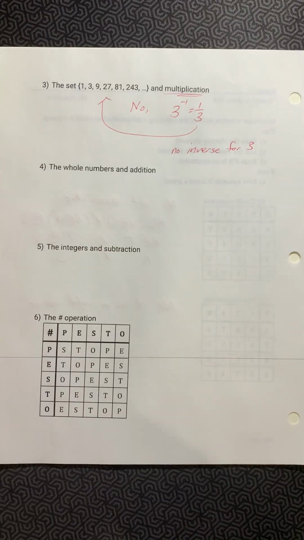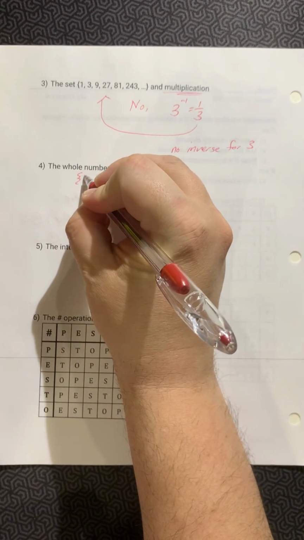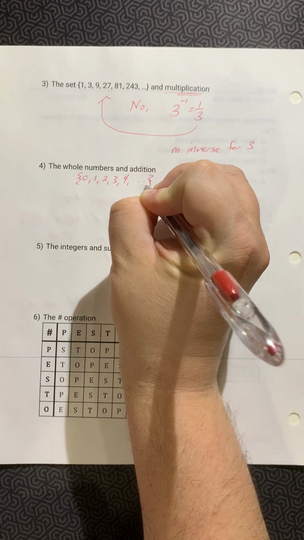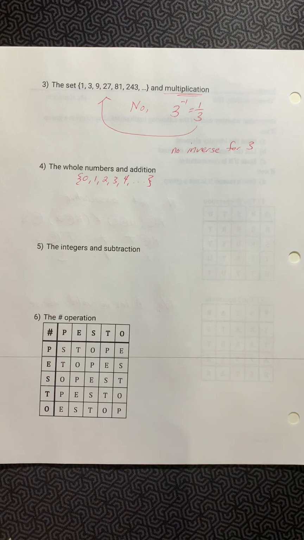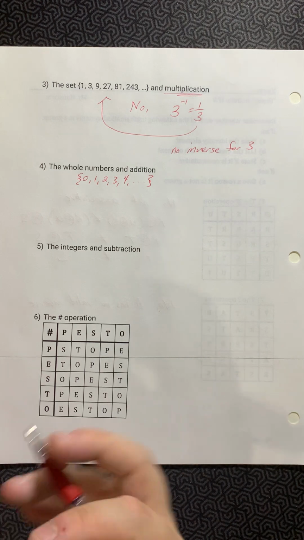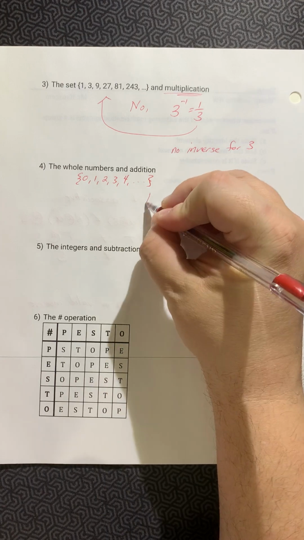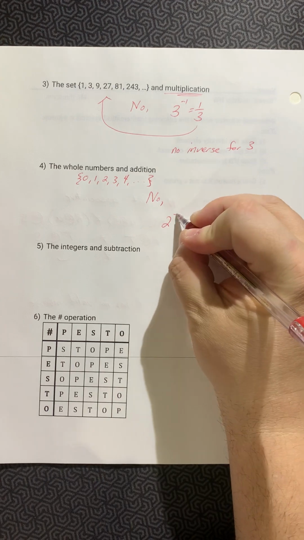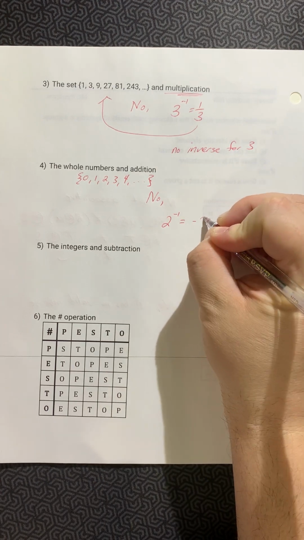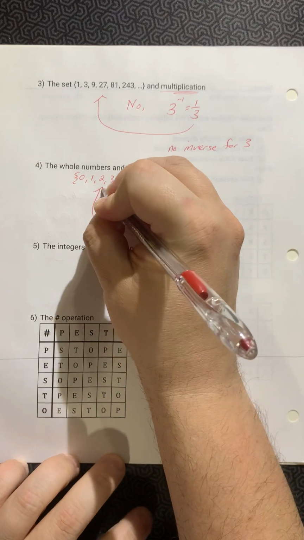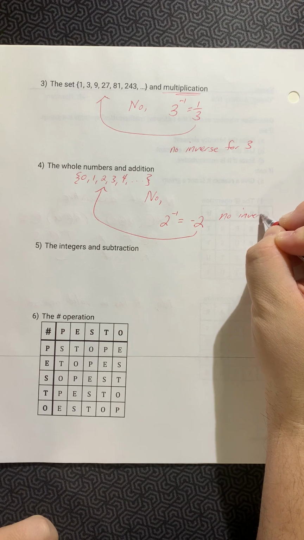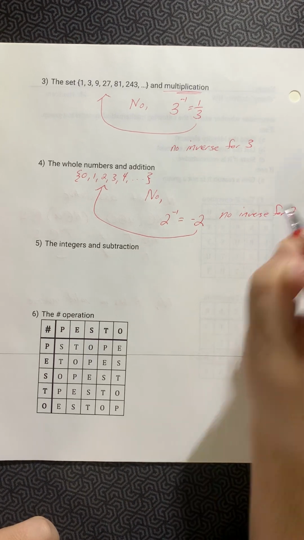Addition and the whole numbers, well, that pairing's not going to end up having an inverse. The whole numbers are going to be 0, 1, 2, 3, 4, continuing in that pattern infinitely. And so if I try to figure out what the additive inverse of something like 2 is, it's going to show us that no, this is not going to be a group because 2's inverse in this situation should end up being -2, but -2 is not a whole number. Okay, so a counterexample would be no inverse for 2.